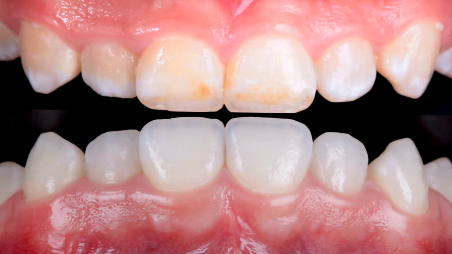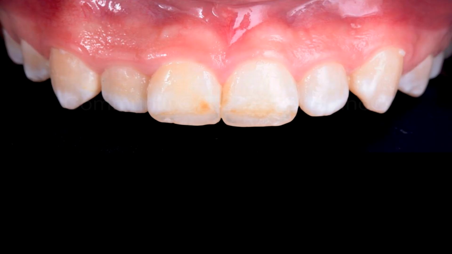So we have this case about the ICON technique, before and after. We will discuss this case in detail, how the technique was done. Firstly, we have this case with a multichromatic spot in the enamel of a patient.